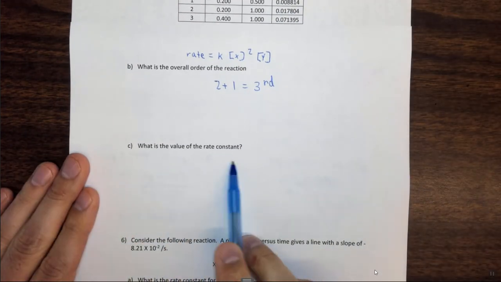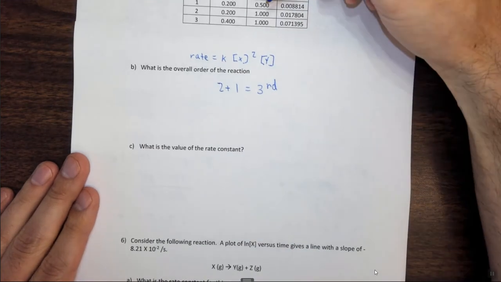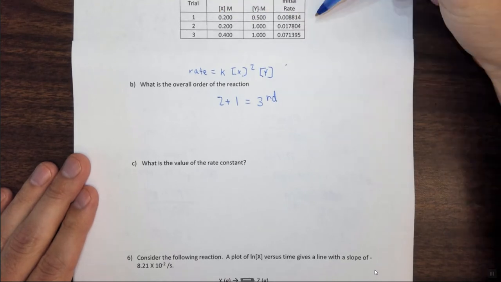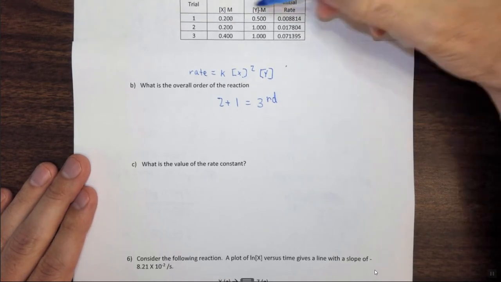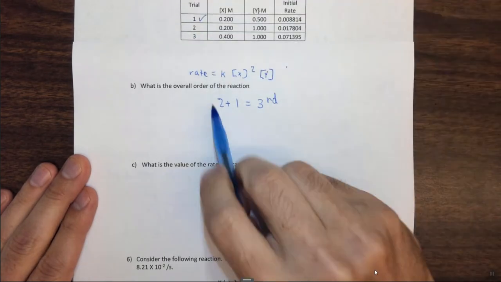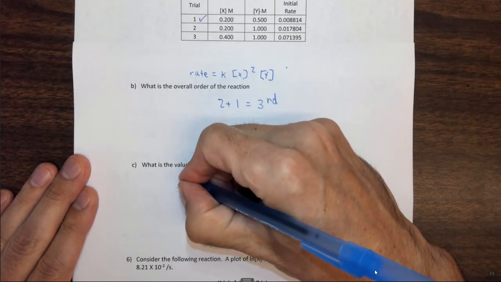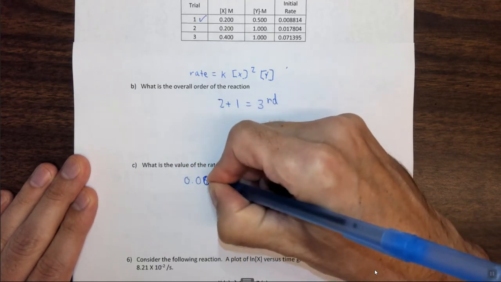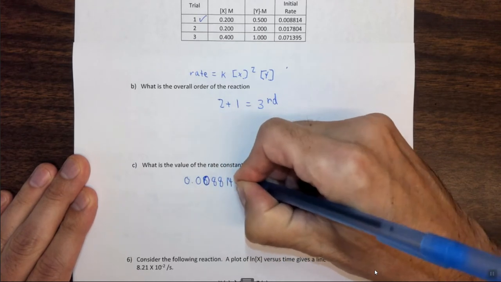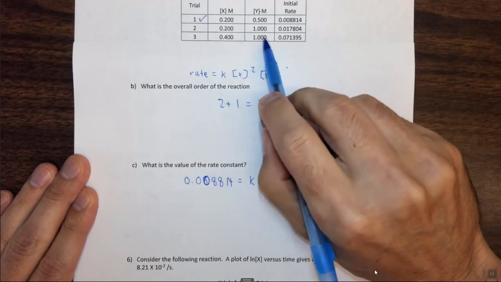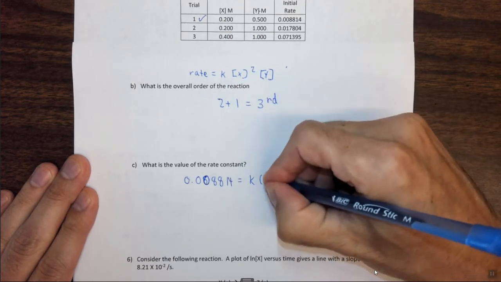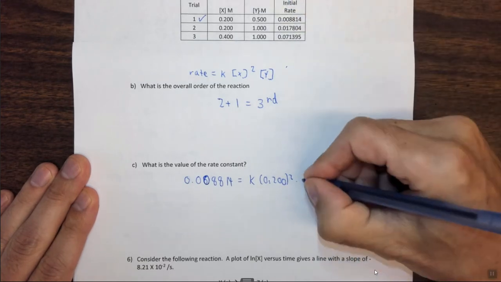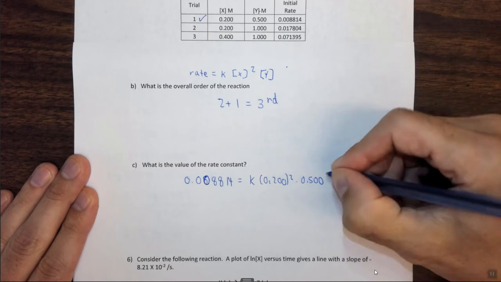Finally, it says, what is the value of the rate constant? Well, to find the rate constant value, with the rate expression, pick a trial. It makes no difference which trial you pick. Pick any of the trials, but be consistent. I'm going to pick trial 1 and just plug in the values. The rate, in this case, 0.008814 is equal to k, the concentration of x, which is 0.200 squared, times the concentration of y, which is 0.500 to the 1.